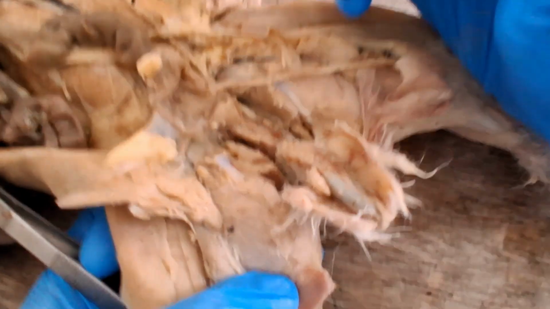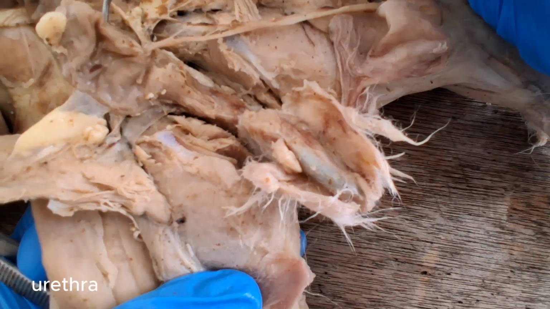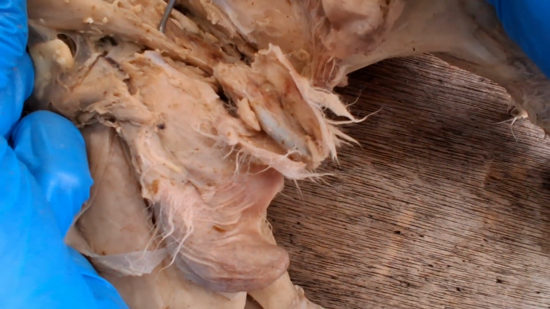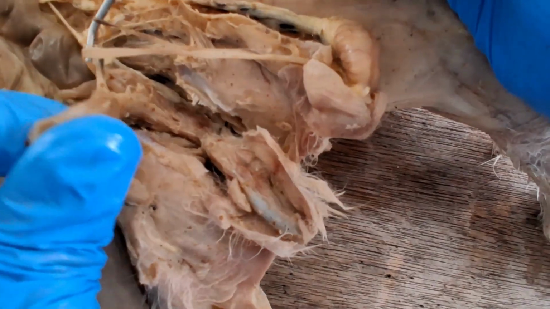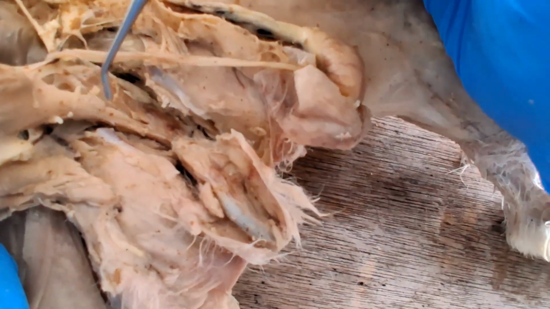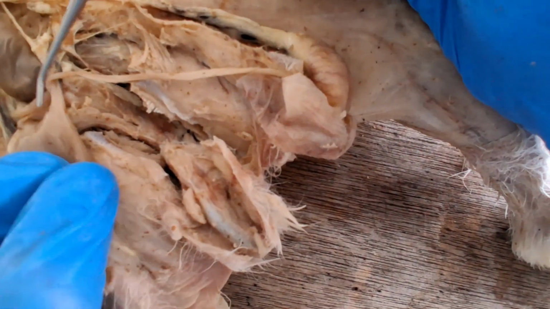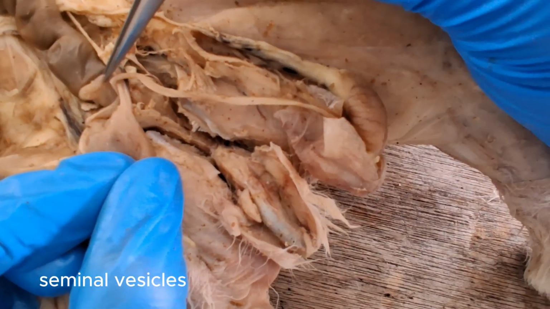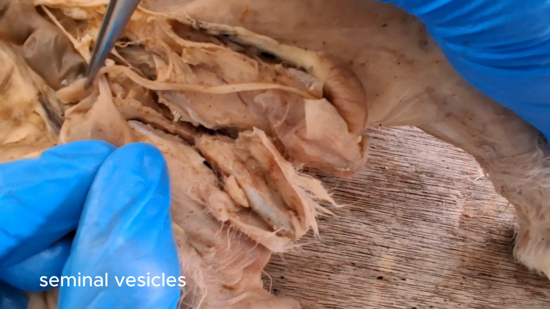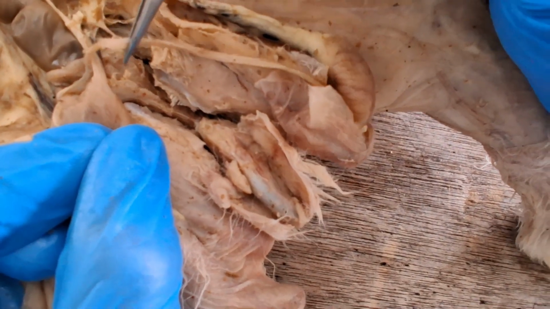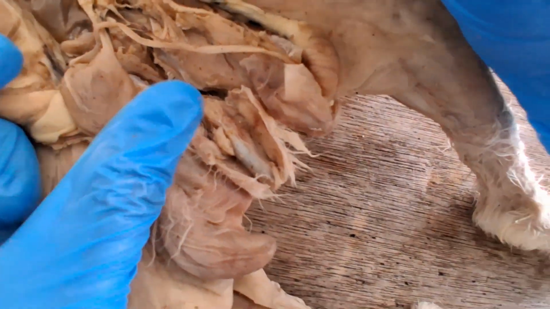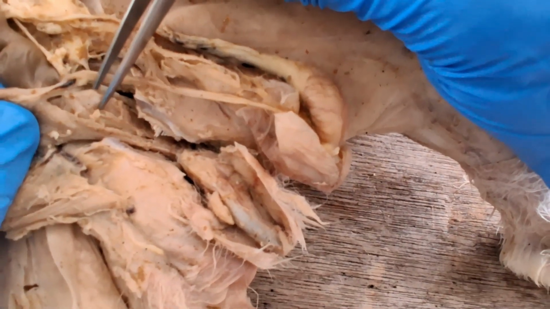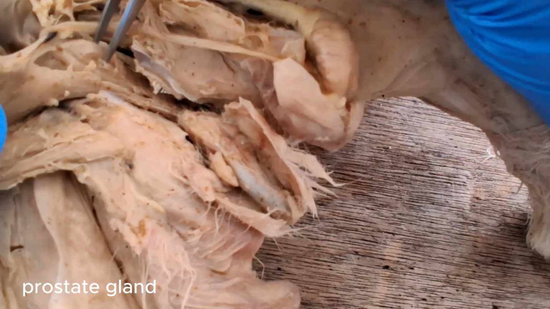Then let's open the pelvic cavity. This is the urethra coming from the urinary bladder. Only urine passes through the urethra. And then this is the ductus deferens passing behind and entering this one, the seminal vesicles, which contribute to the seminal fluid or semen. So ductus deferens, seminal vesicle. There's a bulge there. The prostate gland also contributes to the seminal fluid.